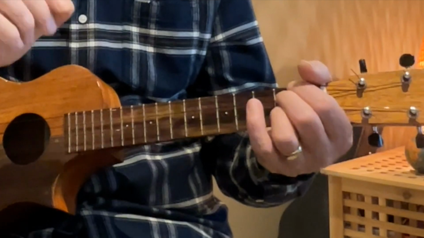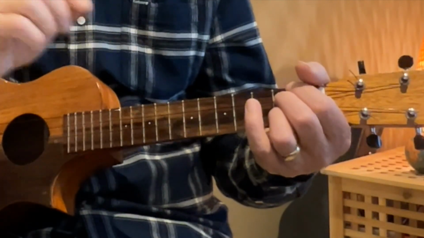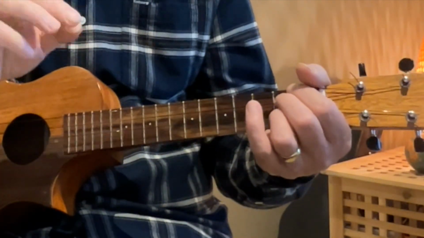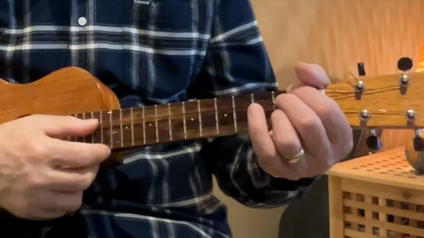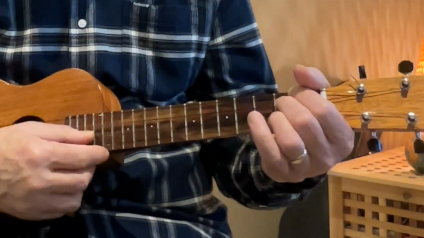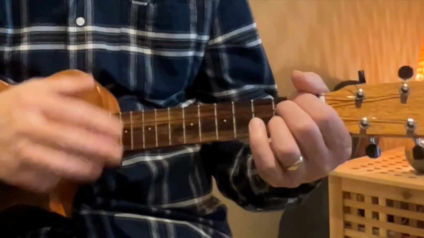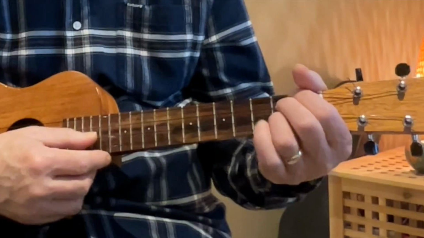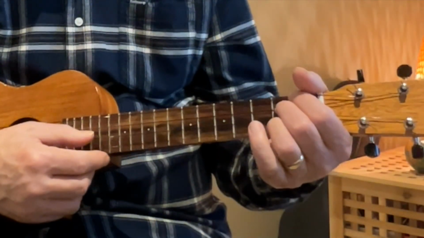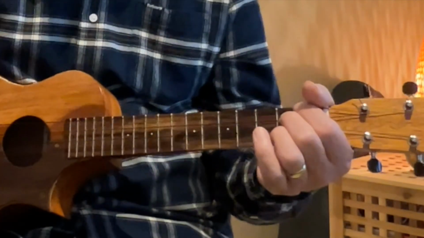So da da da da da da. It's not quite that, nearly. I'm just using those same two notes again. It goes down a bit, doesn't it?